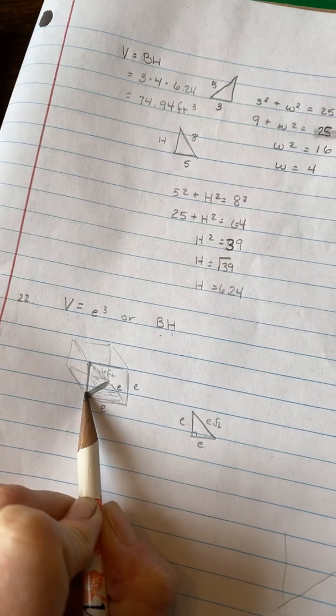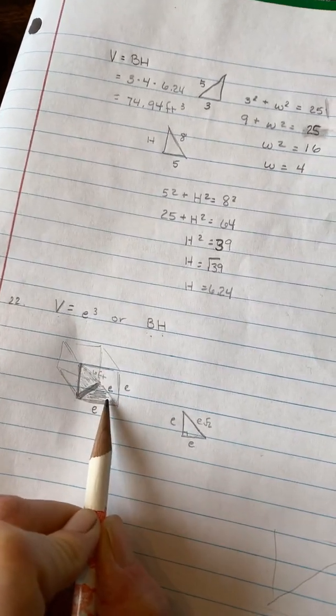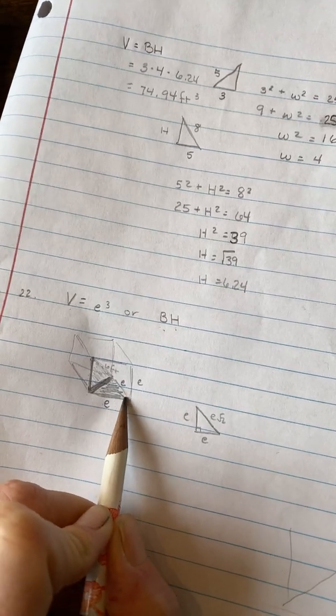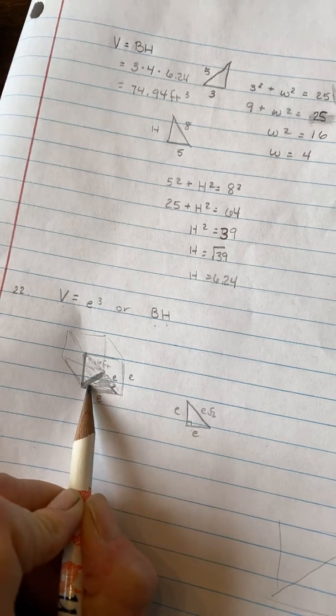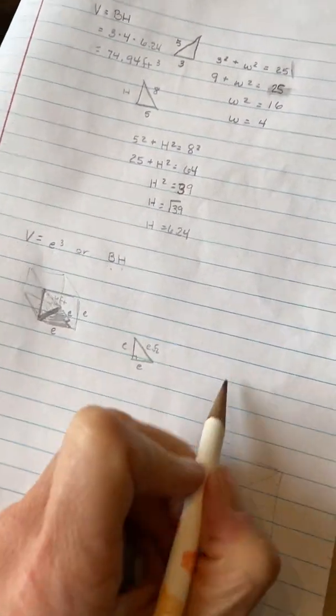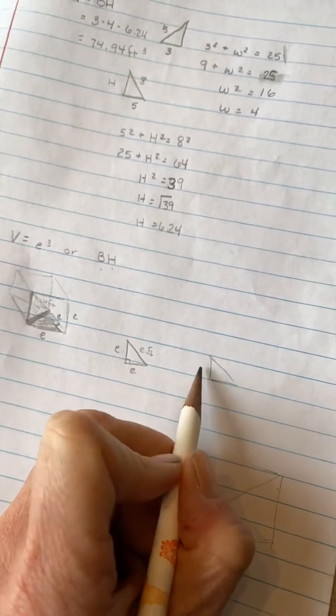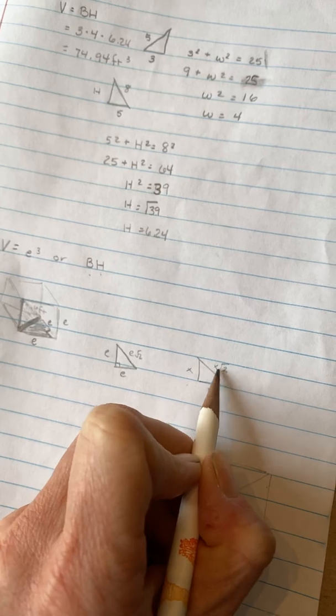Okay, so what we can do is using this triangle right here, this would be a 45, 45, 90. Here's your 90, and then these angles here would be 45. If you remember your special triangles with 45, 45, 90s, the legs are x, and then your hypotenuse is x root 2.